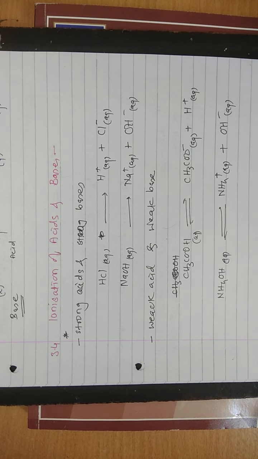As you know, strong electrolytes, acids or bases, almost completely dissociate in water, whereas weak electrolytes, acids and bases, partially or very feebly dissociate in aqueous solution.